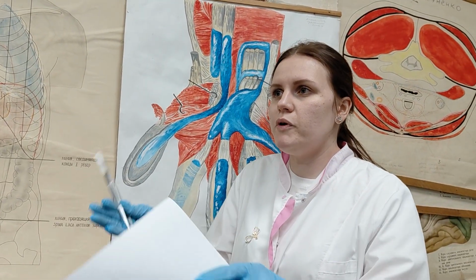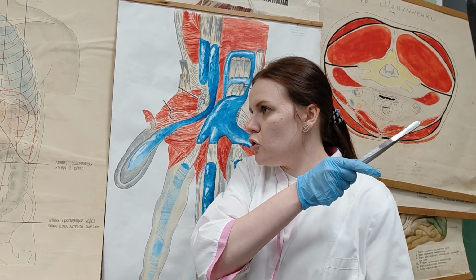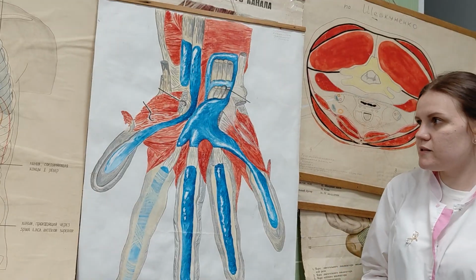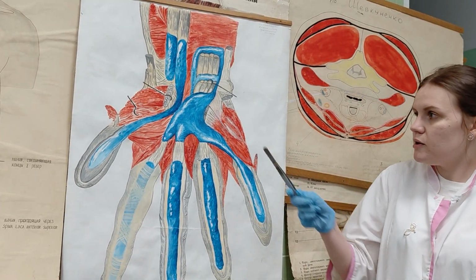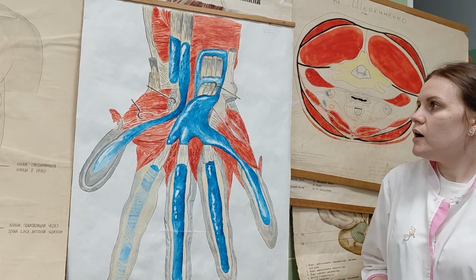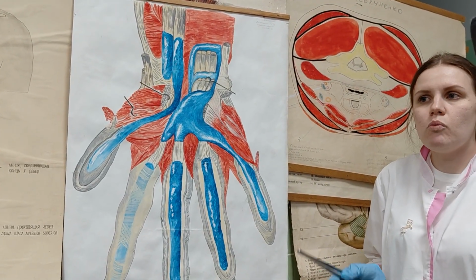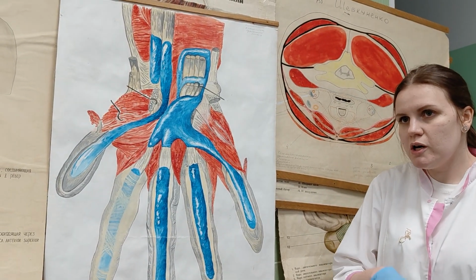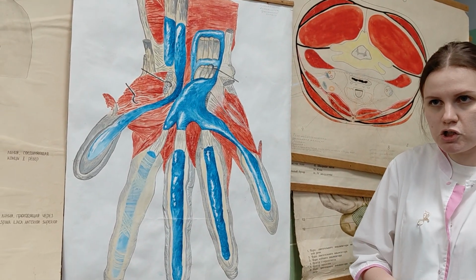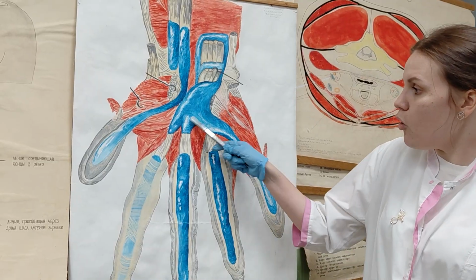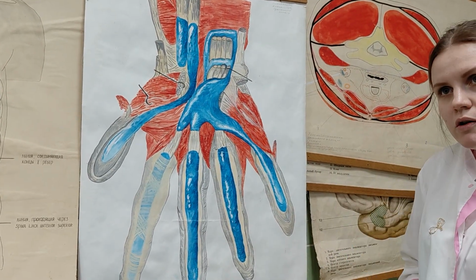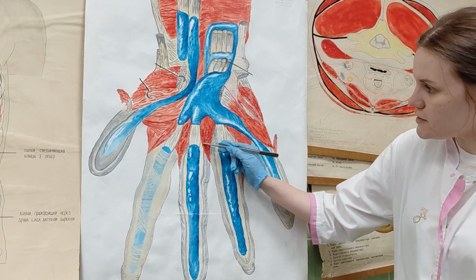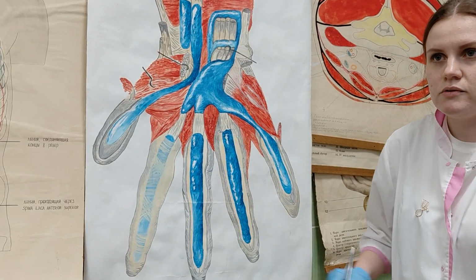The sheaths that cover the tendons of the muscles of the forearm: the tendons of the muscles have a synovial sheath, blue color. What tendons? We have 2 muscles, musculus flexor digitorum superficialis and profundus. 4 tendons superficial, 4 tendons deep. And all these tendons are covered by the synovial sheath. And fingers number 2, 3, and 4, you can see, have an independent synovial sheath.